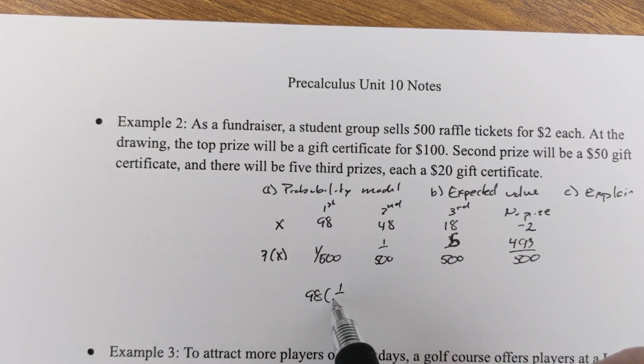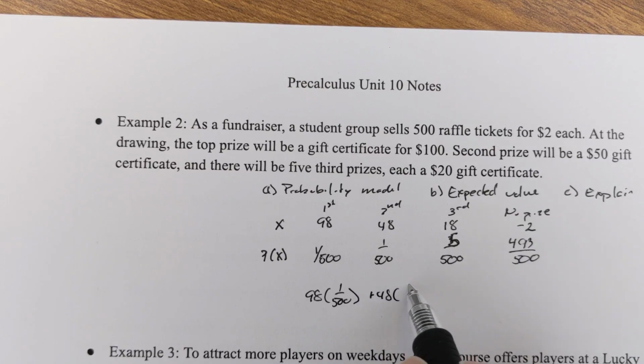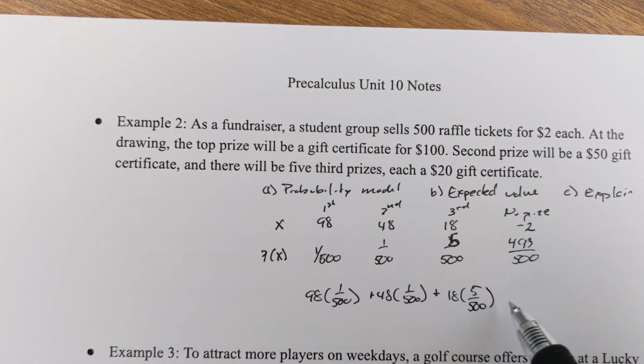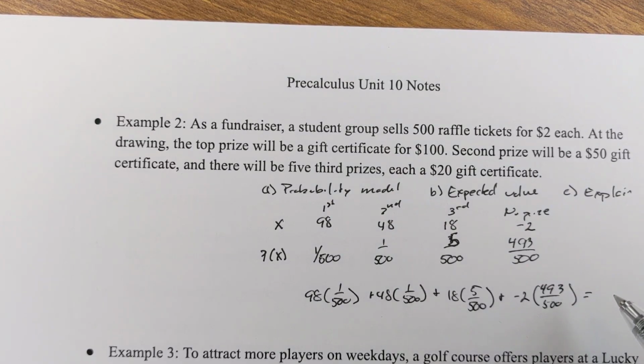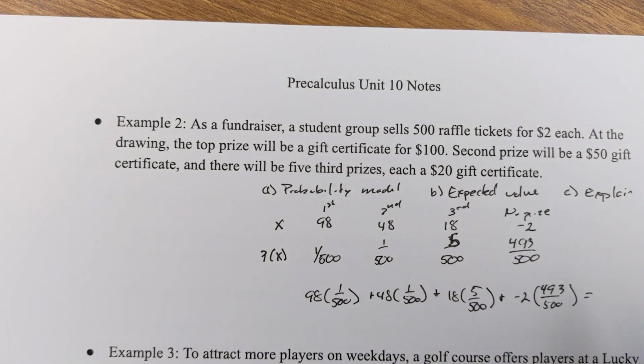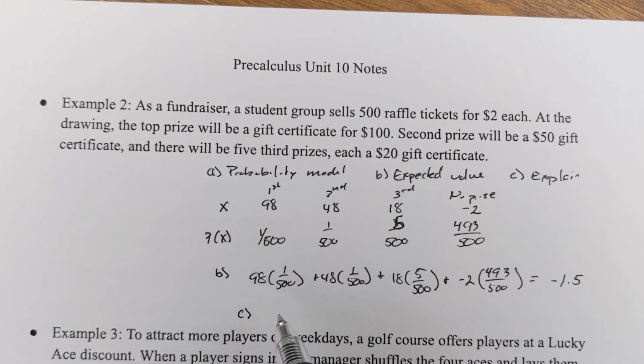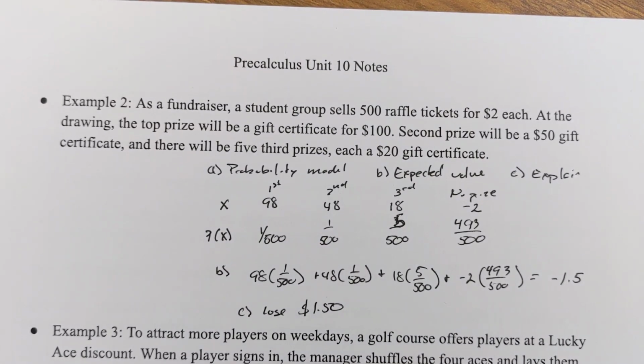To find the expected value, we just multiply. So 98 times its probability plus 48 times its probability plus 18 times its probability plus -2 times its probability. And if you work all this out, the expected value is -1.5, which means on average, you will lose $1.50. So there you go, an average.